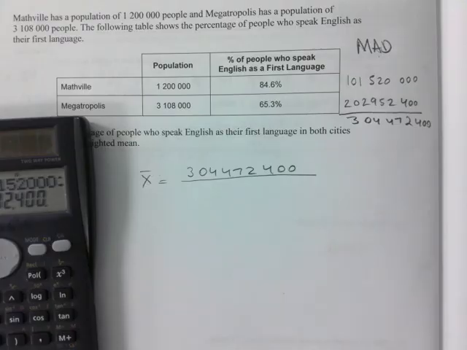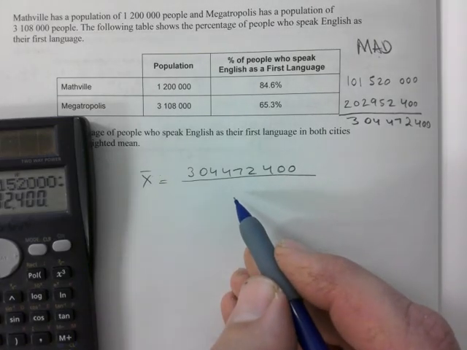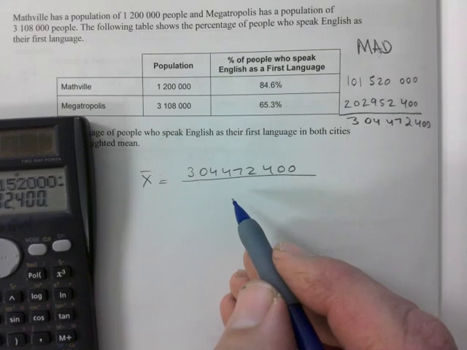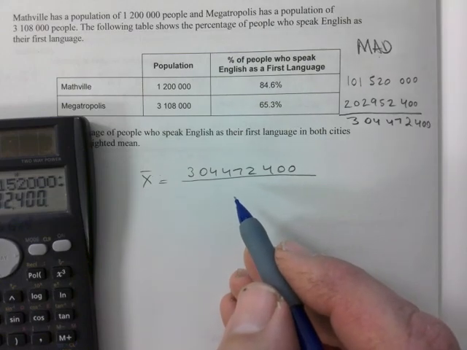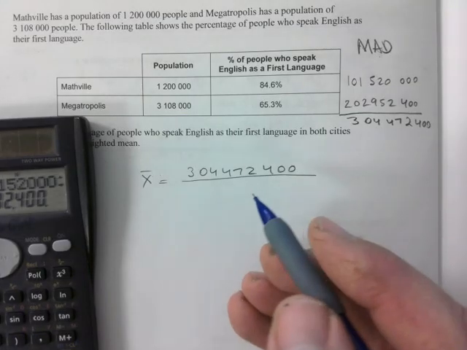Now we have to figure out what we're going to divide by. I thought combining 84.6 and 65.3, because those are the percentages, but that didn't work. It's probably been a while, but percentages, if they add up to 100, then we know for sure we divide by 100. If it's over 100, we divide by the population. But well, yes or no.